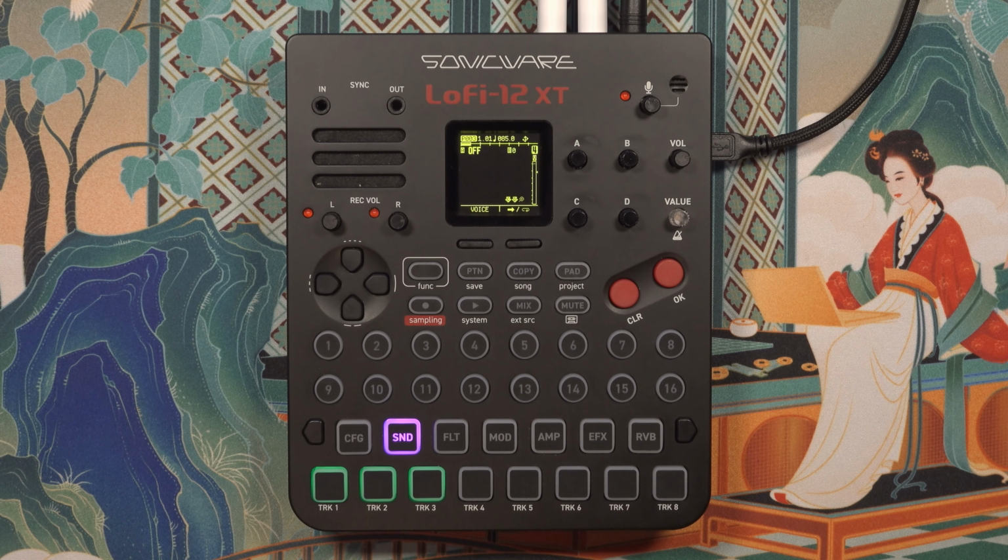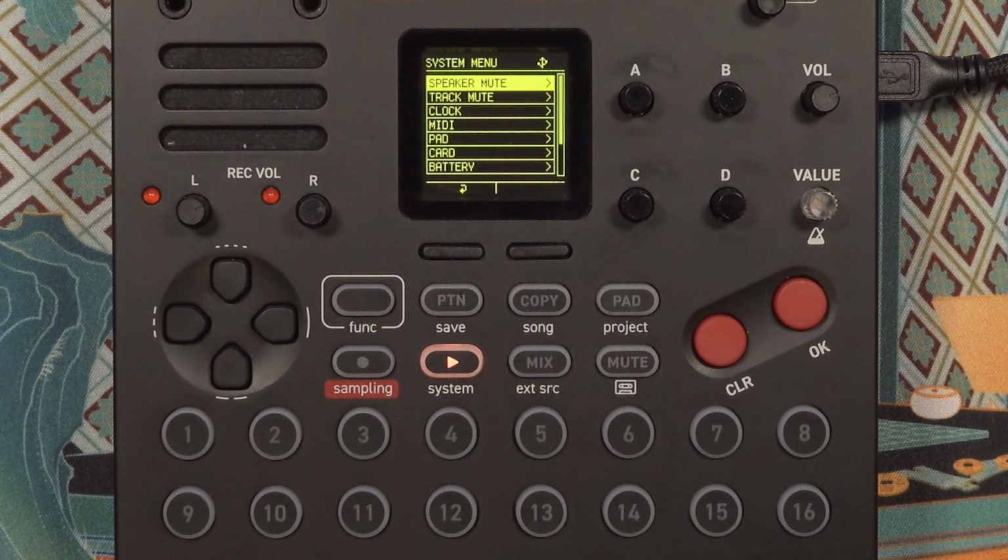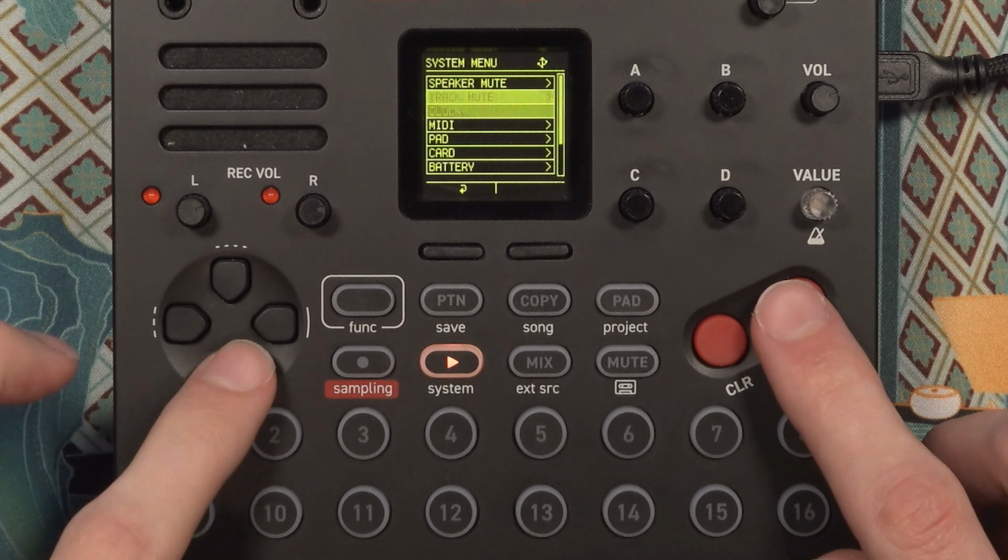In addition to using scale mode to play back samples saved on the Lofi-12 XT, you can also transmit MIDI notes in your selected scale to external gear, which is great if you have a keyboard, synth, or other MIDI instrument lying around. The first thing you need to do is adjust the MIDI out settings on the Lofi-12 XT. You can access these settings by holding function and then pressing the play button, then select the MIDI settings.